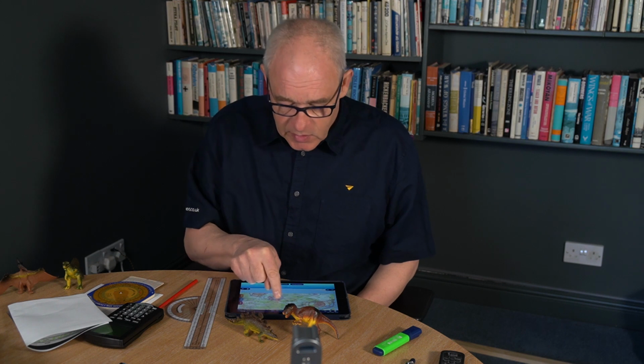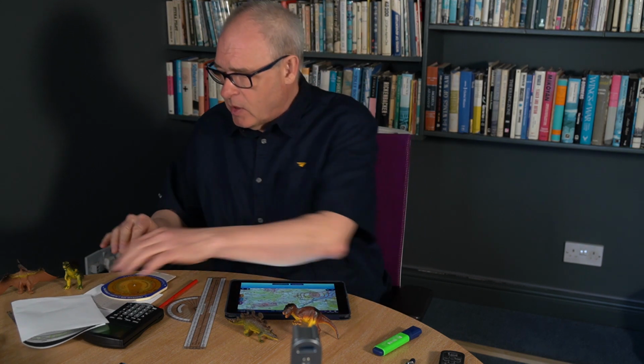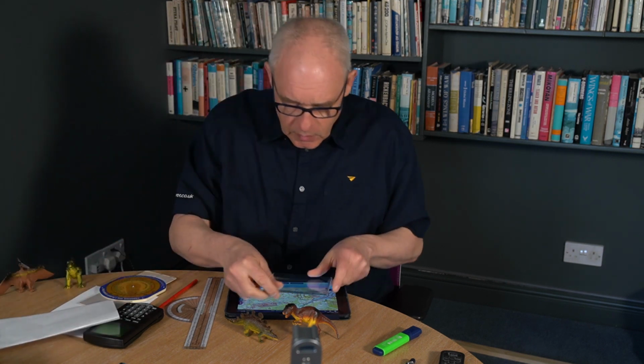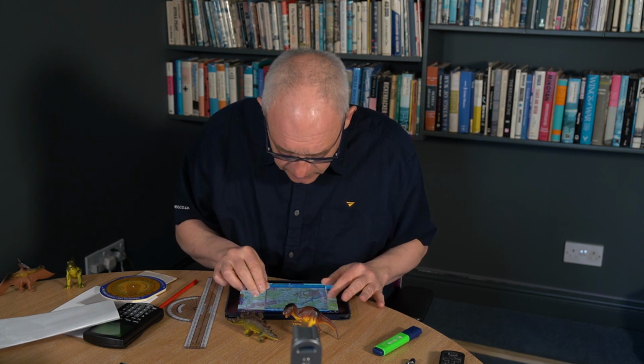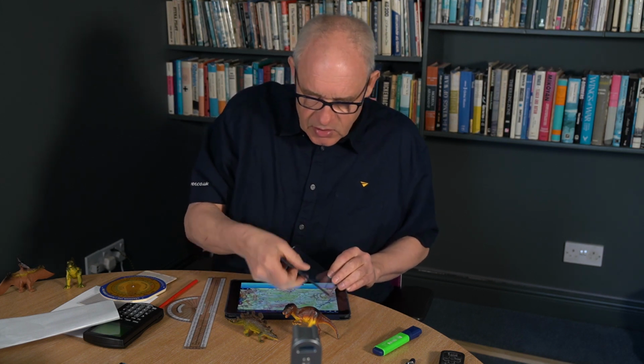the first thing I found when I was planning my flights with SkyDemon on a tablet is fat fingers just make it move all over the place. So when you get your protractor and you put it on here and you're trying to measure angles and stuff, if you're not careful, it changes the scale, it changes the direction, it just changes everything.